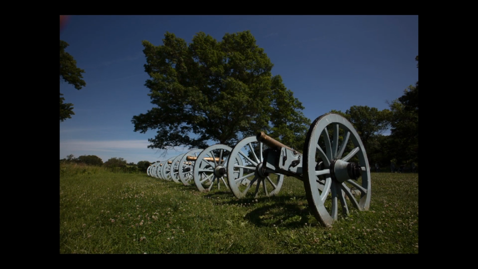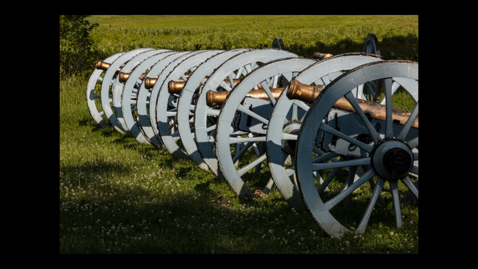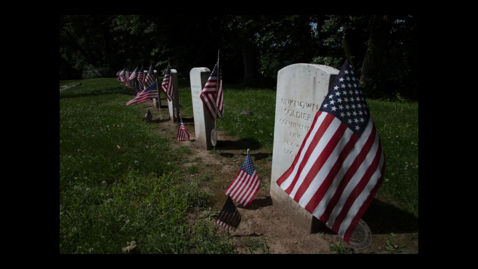So out at Valley Forge, 24 millimeter. Notice how the cannon in the foreground is much bigger than the one in the background. I moved farther back, put on a 200 millimeter lens, used the same aperture and shutter speed, but the photos look vastly different. Again, 24 millimeter, the gravestone in the front is dominant. But with a 200 millimeter, they all get closer together and seem the same size.